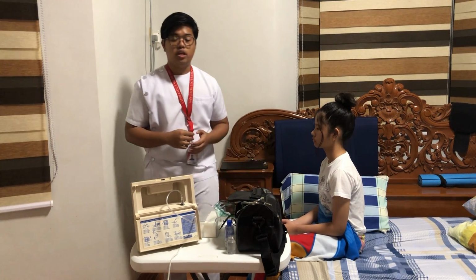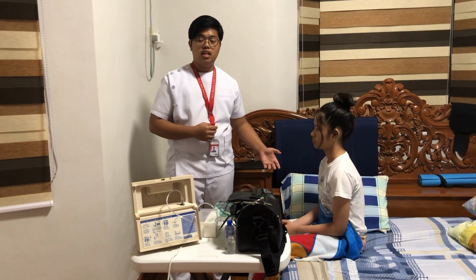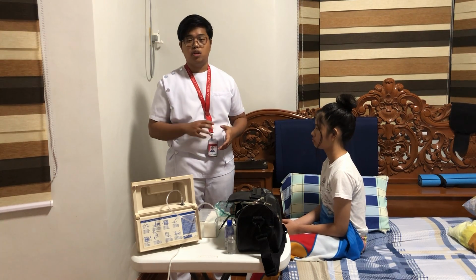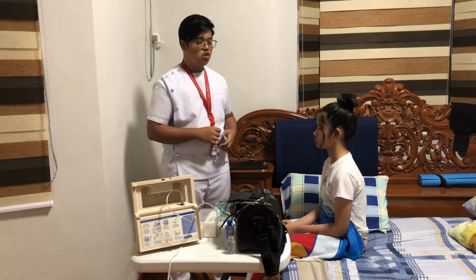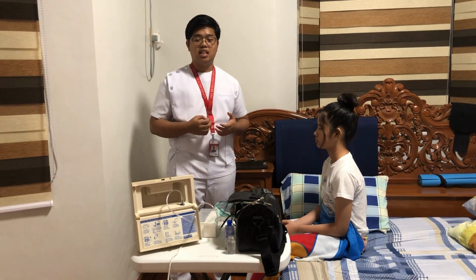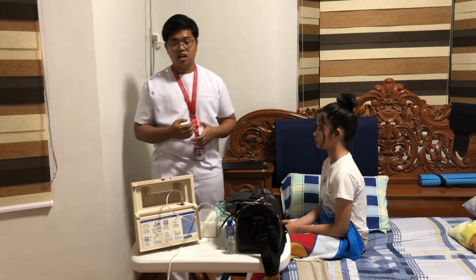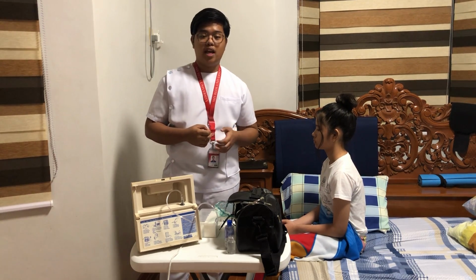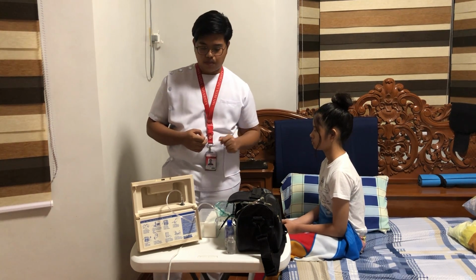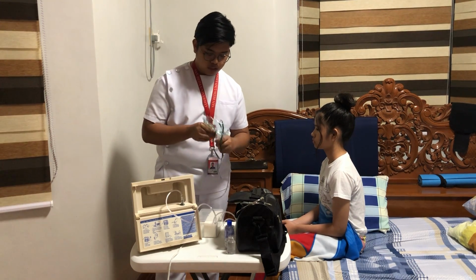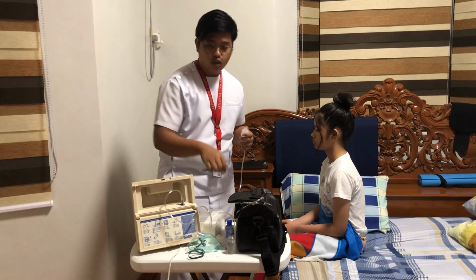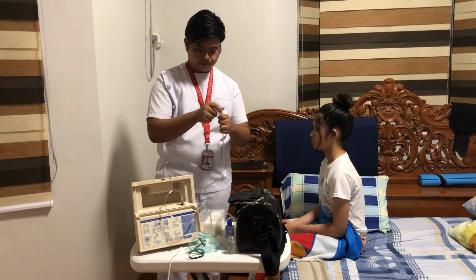So the next thing that we need to do is to encourage the patient to cough and expectorate, or suction any mucus formation as necessary. And then also we need to assist our patient with oral care, and then we also need to clean and change the nebulizer cup and tubing as appropriate, and it is essential in the process of preventing any bacteria buildup. So we're going to clean this one. We need to disassemble and put it aside in order for us to clean it later.